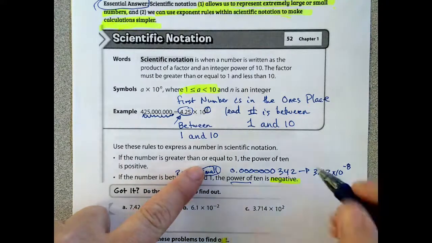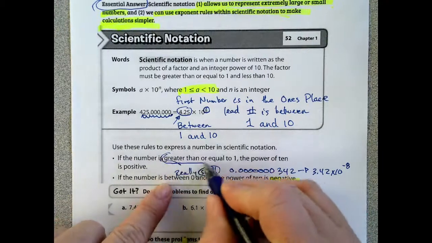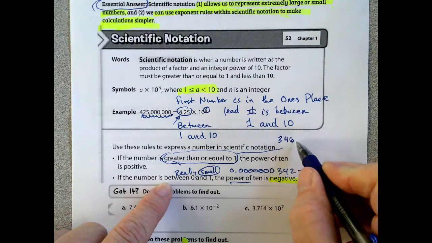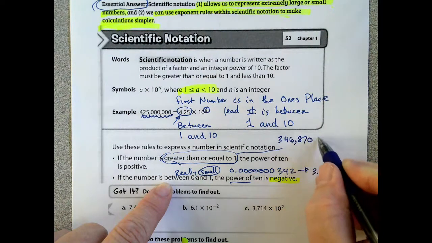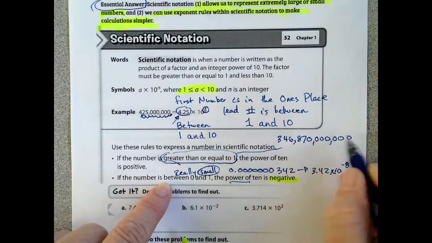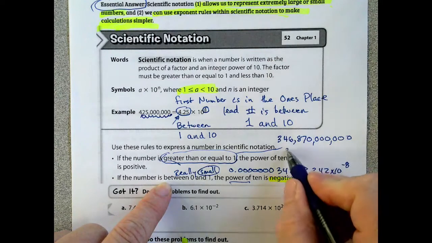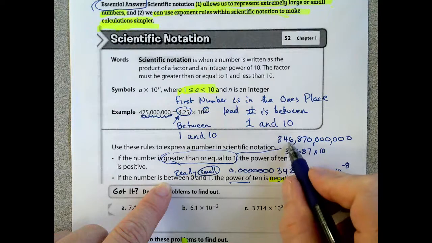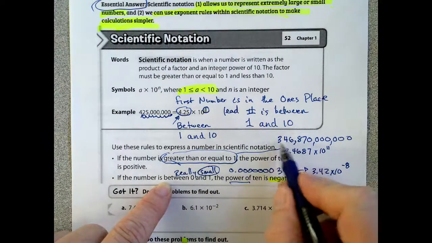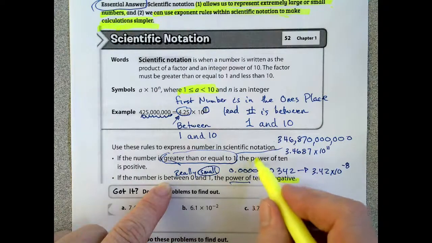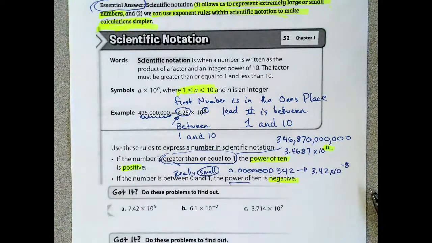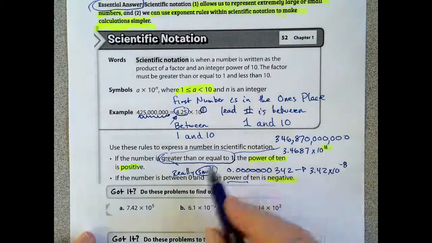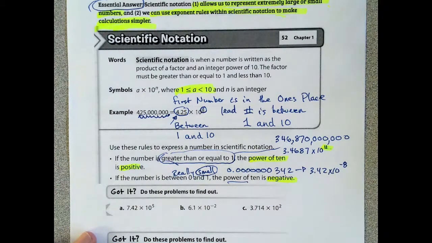And then they say if the number is greater than or equal to 1. What do they mean here? They mean it's a big old number. Let's say I had 346,870,000,000. That's 346 billion. If I rewrote that, it'd be 3.4687 times 10 to the 11th. So the original number is really big, so the power of 10 is positive, which you can see here. So big numbers have positive, tiny numbers, negative. That's the key. Large numbers, positive exponent. Small numbers, negative exponent.